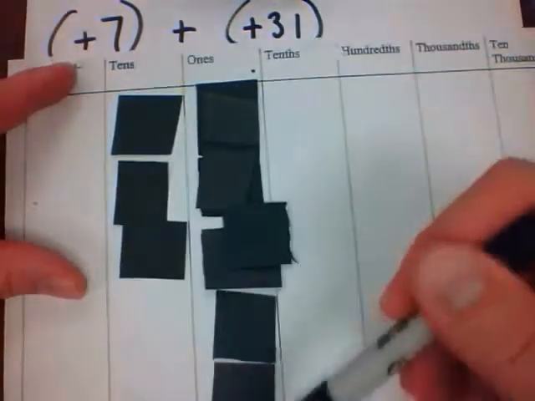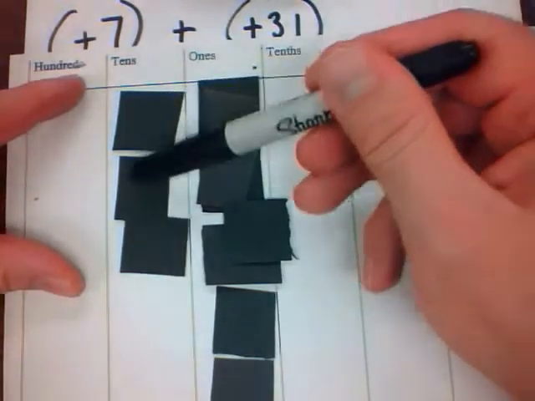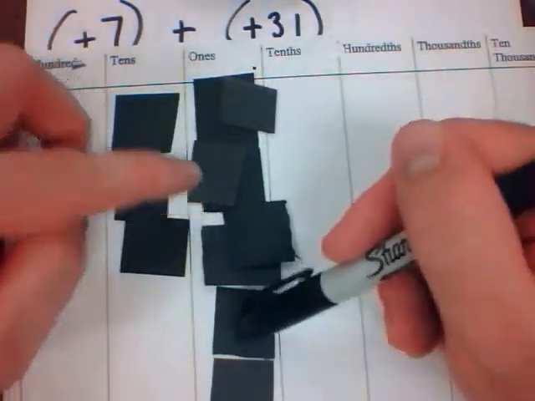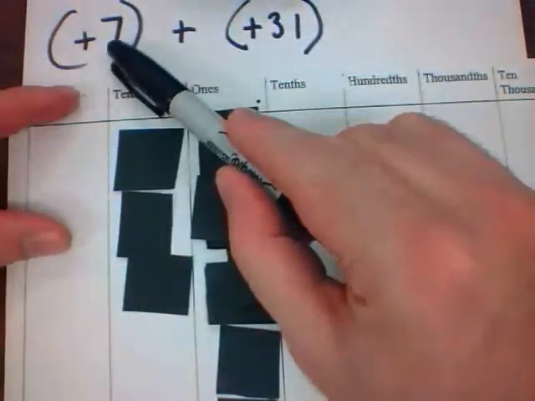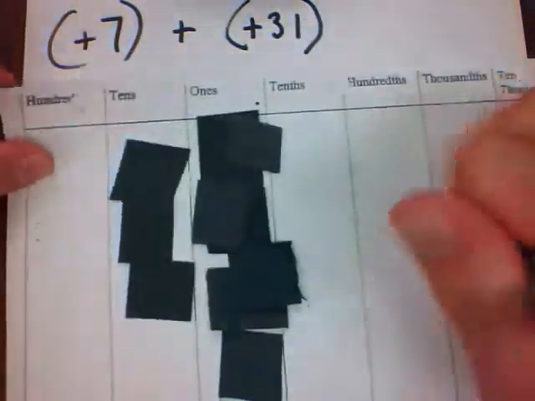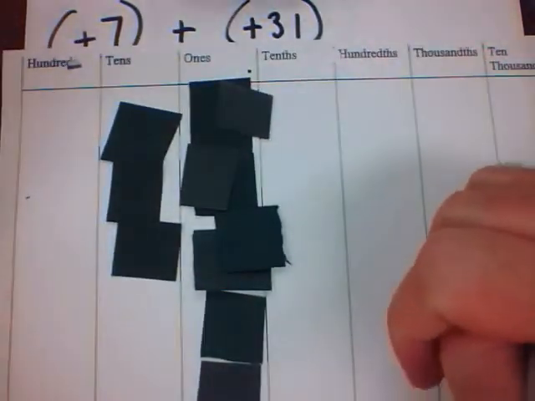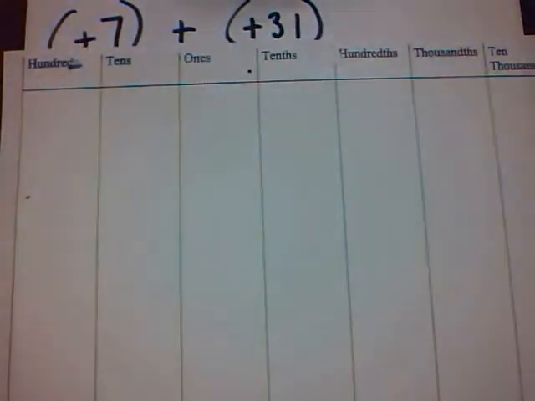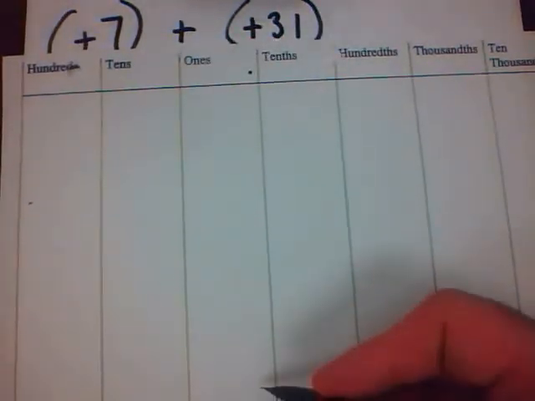And to get the answer, I simply have to count the number of tiles that are inside my chart. So I have 1, 2, 3 for 30. There's 1, 2, 3, 4, 5, 6, 7, 8. And as you can see, that positive 7 plus positive 31 is indeed positive 38. That's the first example. Now, let's go on to some further examples.